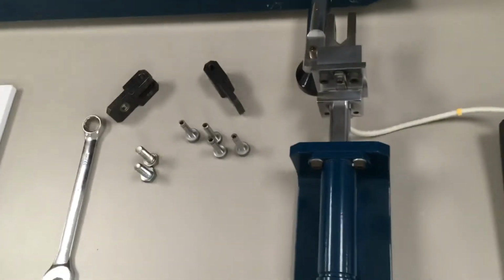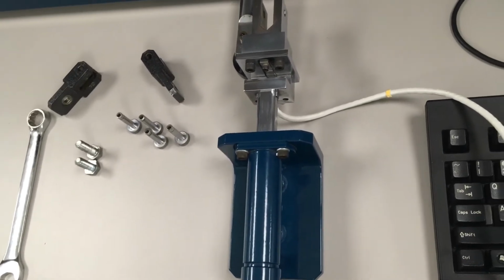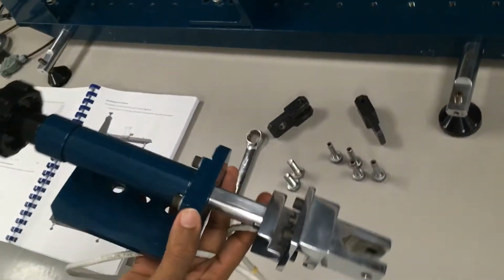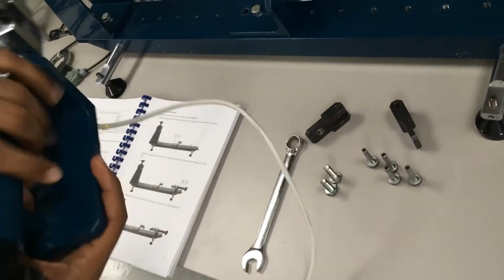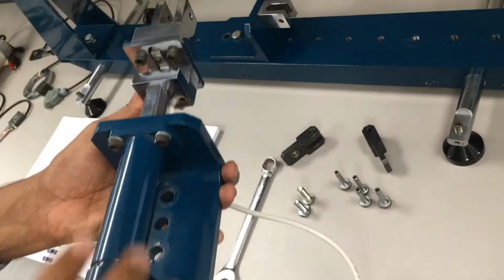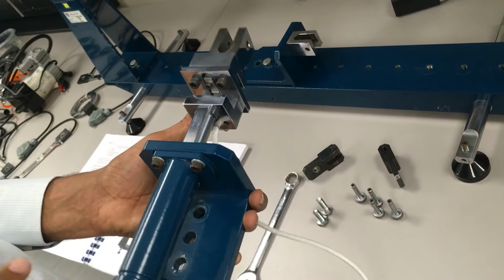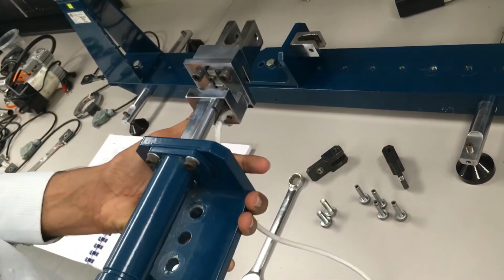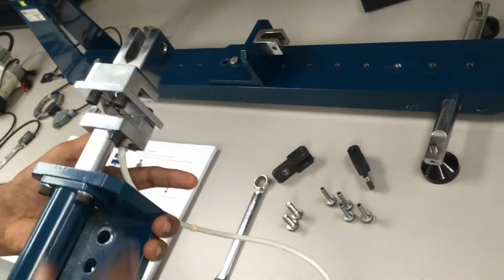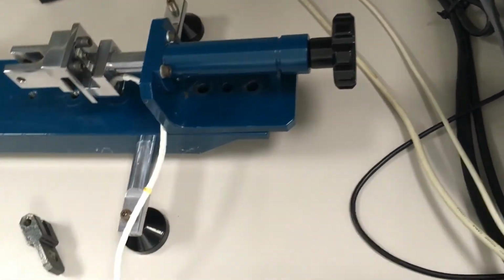Good. Step number 2, we need to install the support with lever, which is element number 2 in the table of elements. And if you see the figure or the table, you will see that this is the support with a lever. Basically, it's a screw drive. If you turn this on, you will transfer the rotational movement into linear movement. Let us try. You see the length is increasing in here, and now you see the length is decreasing.